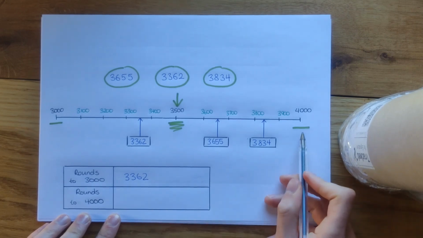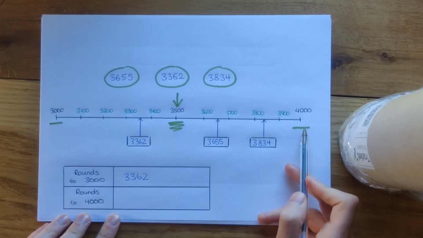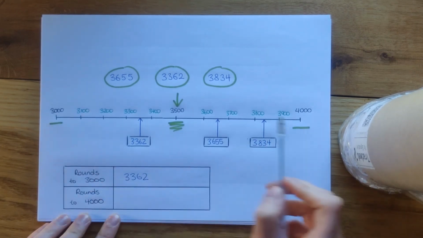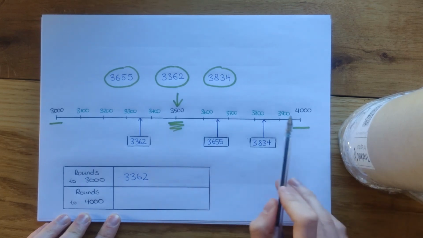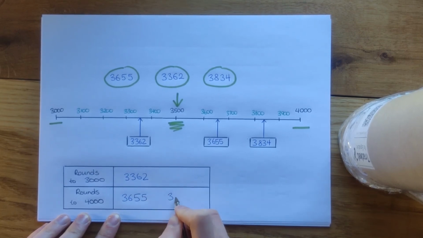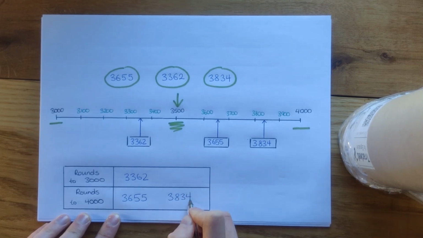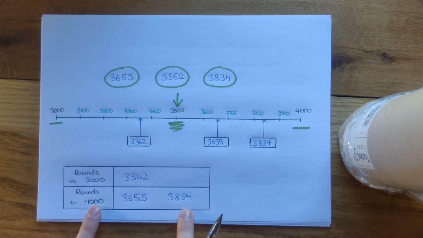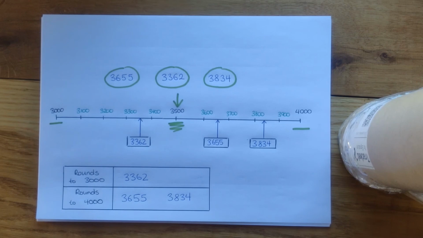So they're closer, that's all rounding is asking you to know. Is it closer to this number or this number? They're past halfway, they're closer to 4,000, so they're going to round up to 4,000. So we've got 3,655 and we've got 3,834. Both of them are going to round up to 4,000 because they're past that halfway point. They're past 3,500.